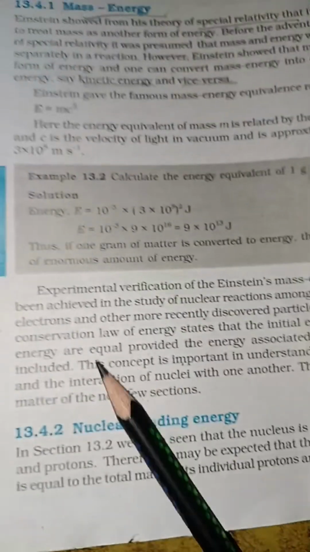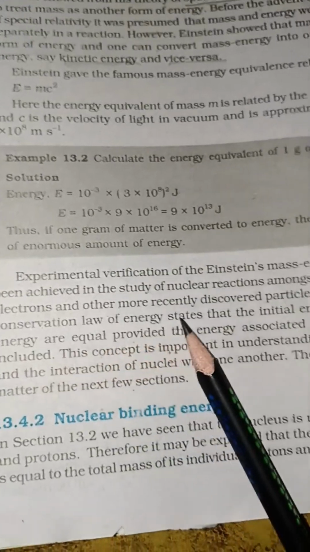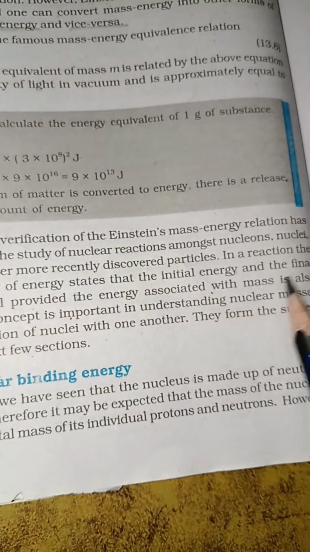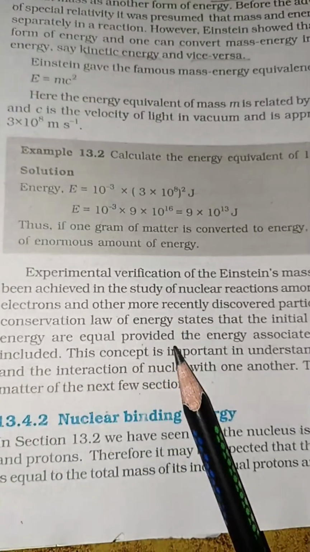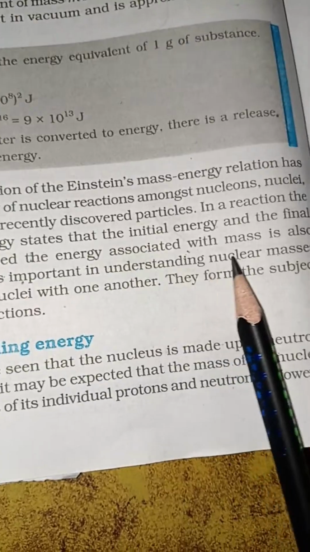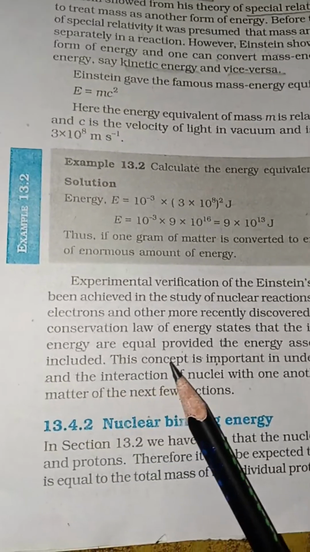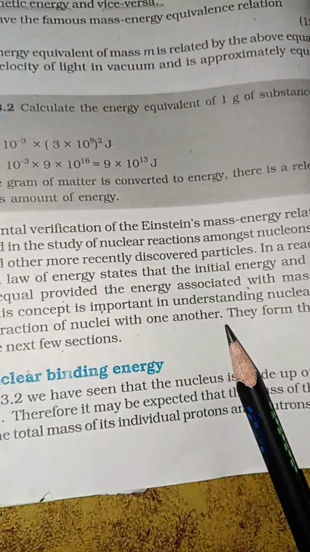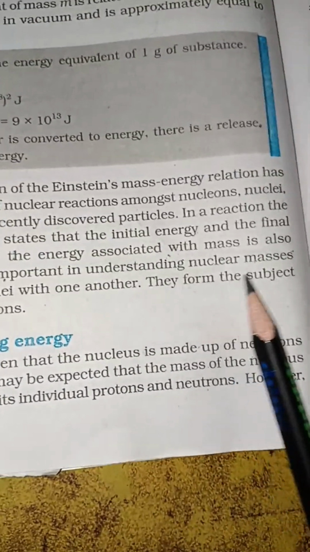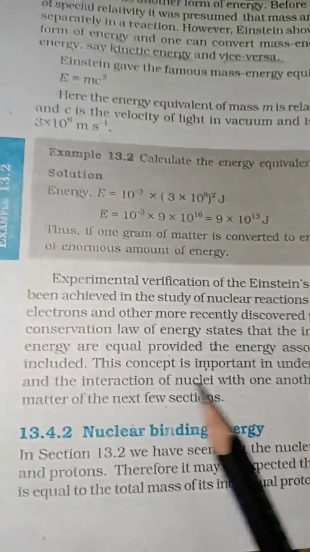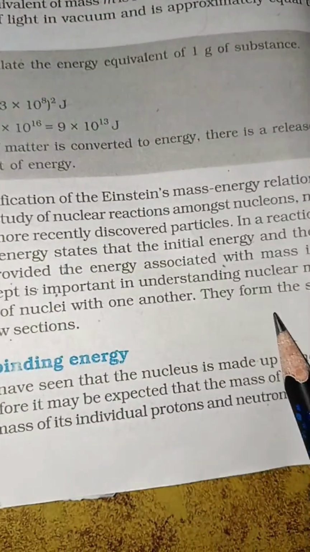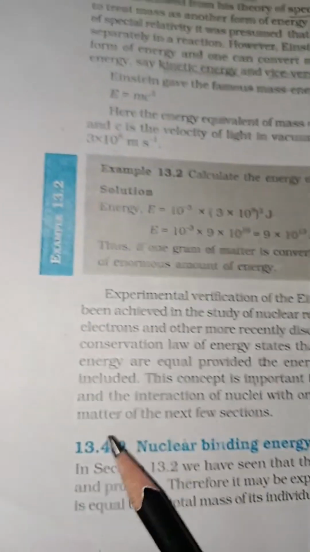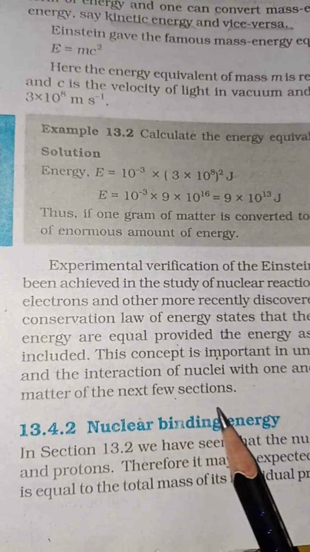In a reaction, the conservation law of energy states that the initial energy and the final energy are equal, provided the energy associated with the mass is also included. This concept is important in our understanding of nuclear masses and the interaction of nuclei with one another. They form the subject matter of the next few sections.